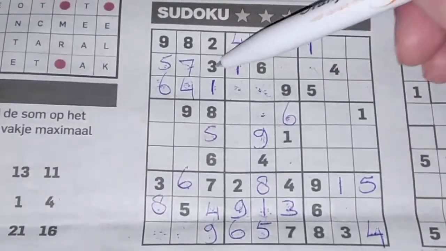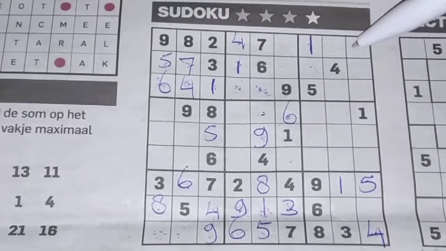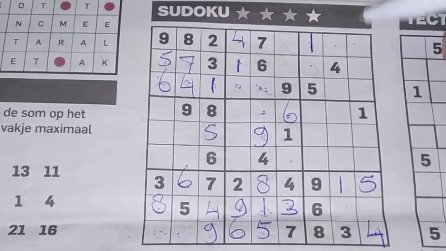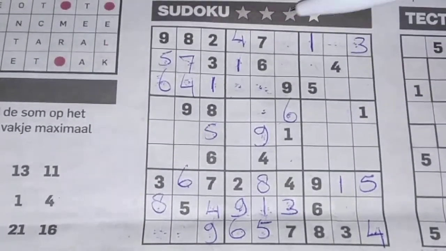In the row above, we have a 3 over there. So in this row, the only 2 places for the 3 should be here or there. But I see a 3 here, no 3 there. The 3 should be here. 2 missing numbers now.